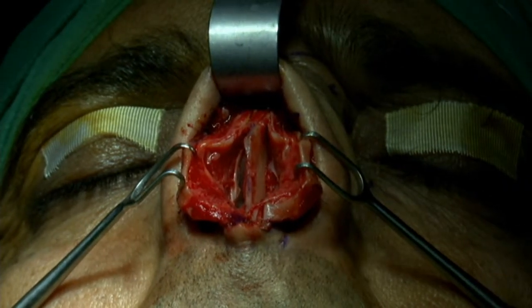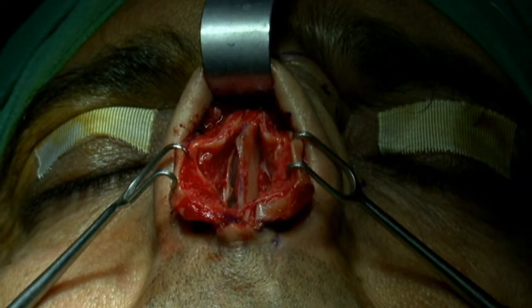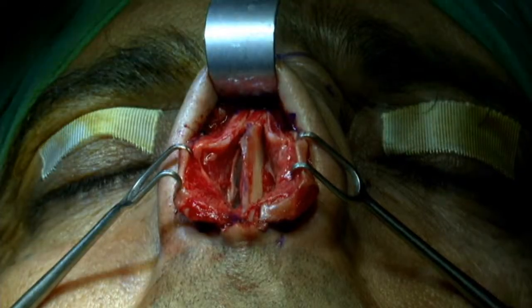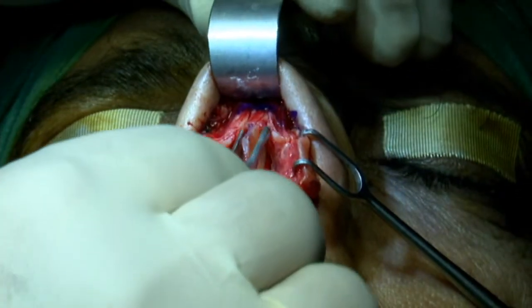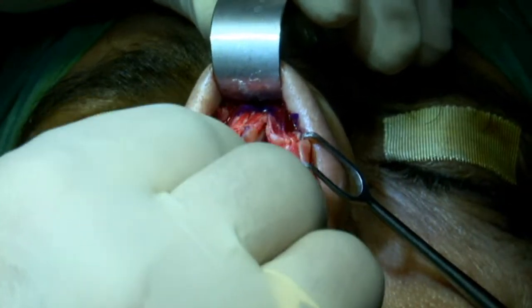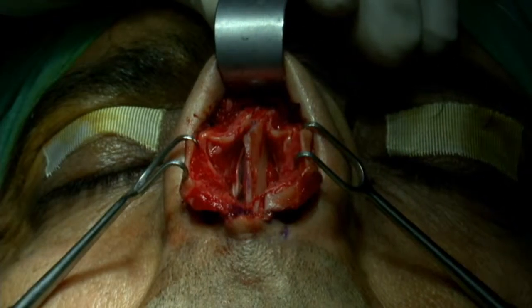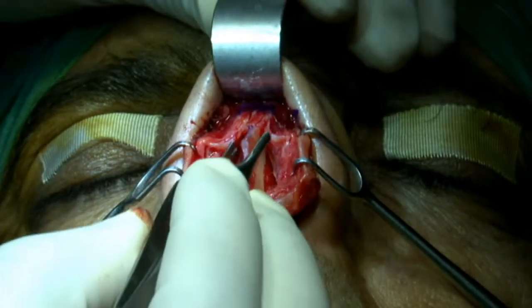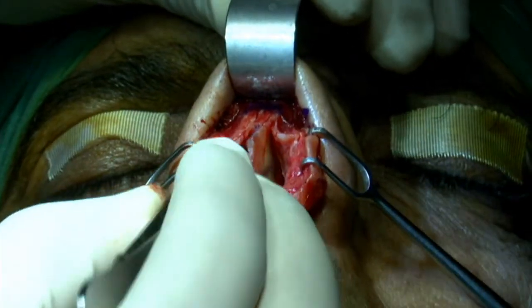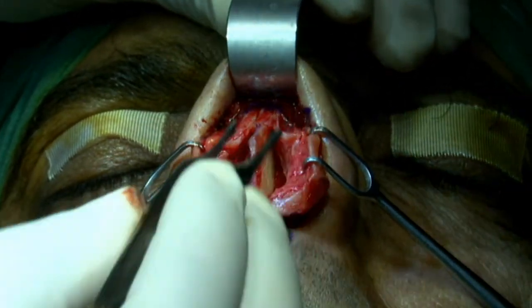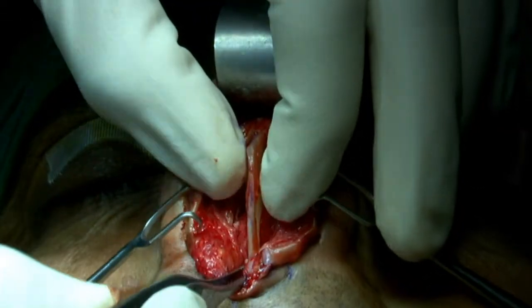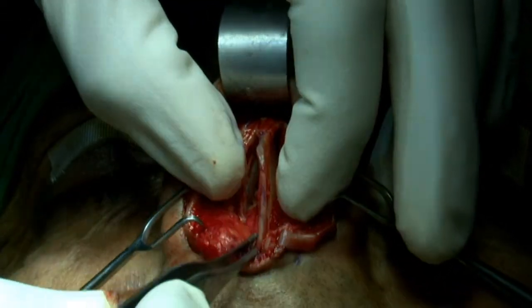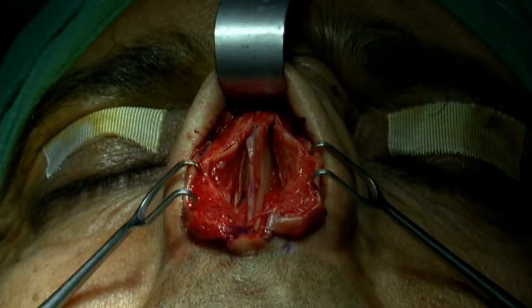This patient basically has a bump on the nose. So we have an excess part of the cartilaginous portion and an excess part of the bony portion. Before we harvest the septum, we excise this part, and this patient has excess here, so we excise this part also. 15 number blade.